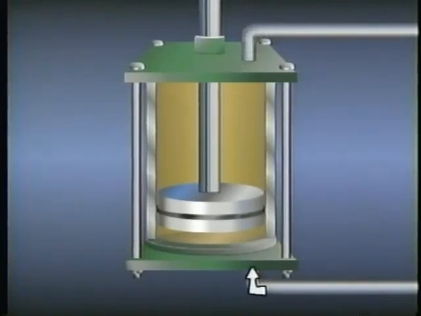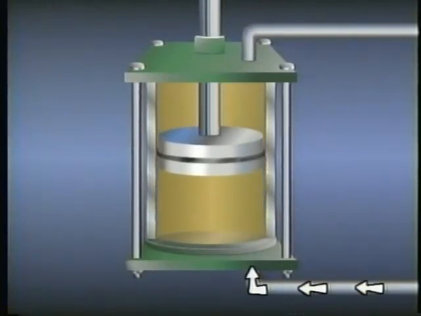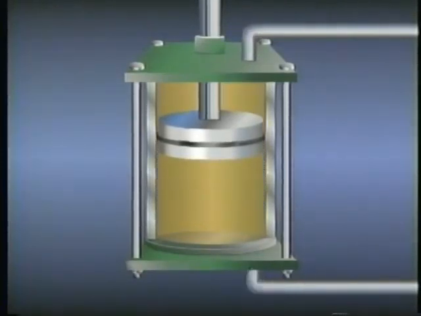Fluid can enter this port to move the piston up, and it can enter this port to move the piston down. When fluid enters the lower port, fluid flow pushes the piston and piston rod upward. At the same time, an equal volume of fluid flows out through the upper port. The piston stops when the flow of fluid through the lower port is stopped.